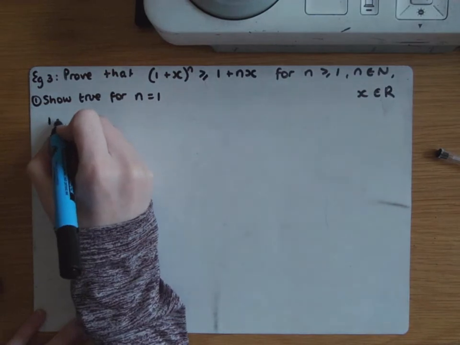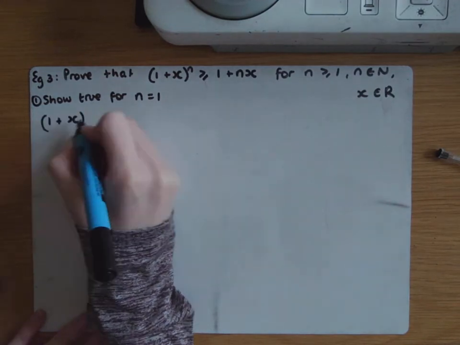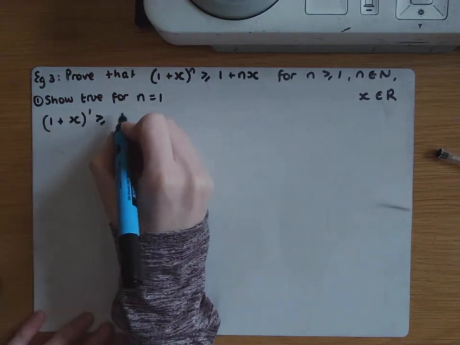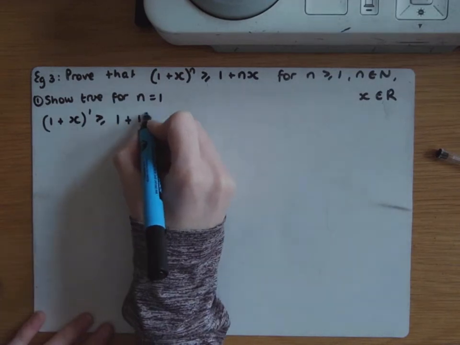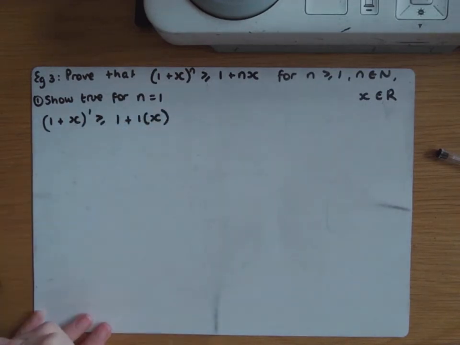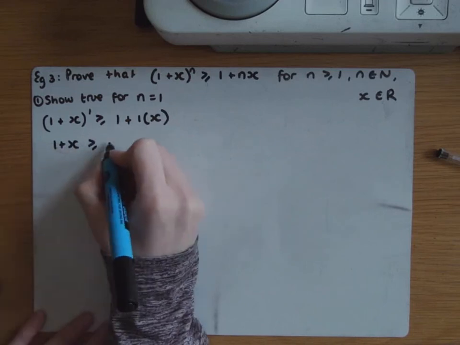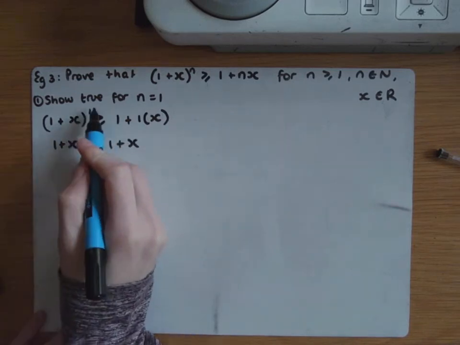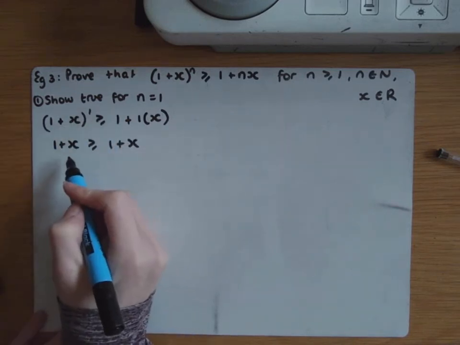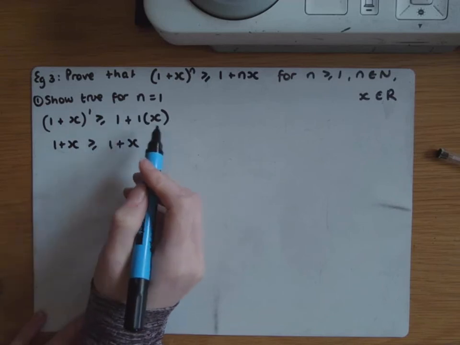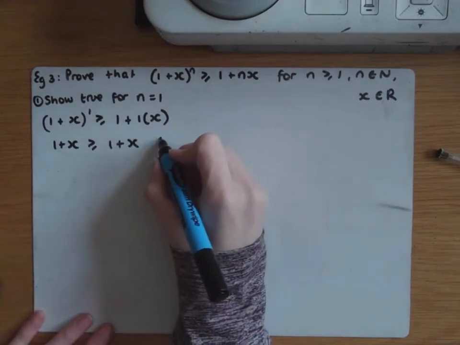So 1 plus x to the power 1 is greater than or equal to 1 plus 1 times x. So I've just filled in 1 instead of n. And 1 plus x, because it's to the power 1, is greater than or equal to 1 plus x. So that is true.